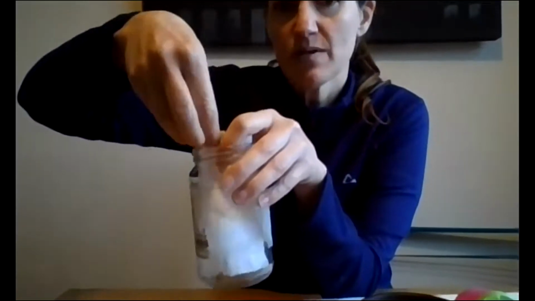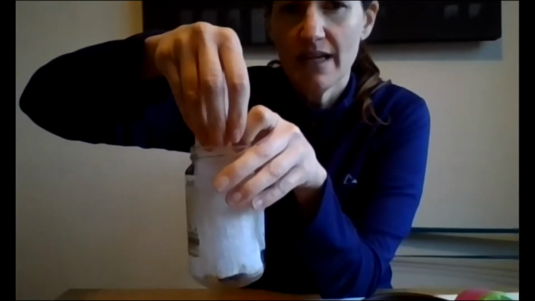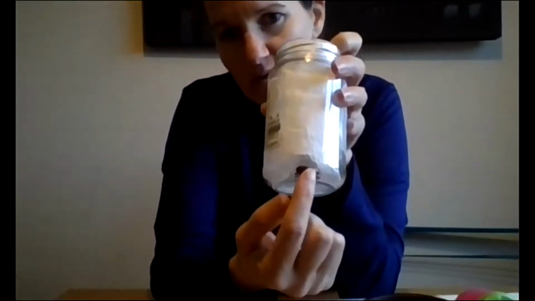So just like that. Now what I am going to do is put some of these beans that I soaked on the outside of the paper towel. So I'm going to put them down like that. So hopefully what will happen is the bean will start to grow and we will get a chance to see it. Also, I'm going to put a bit of soil on the inside. And then what do I need to do after I have put the soil in?